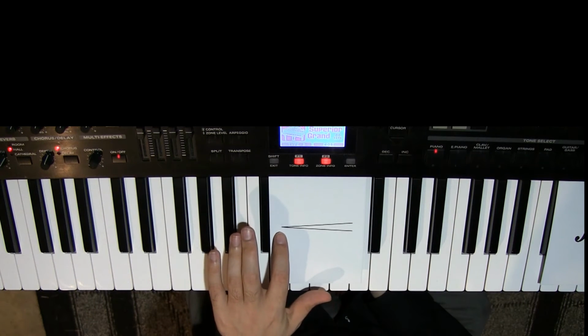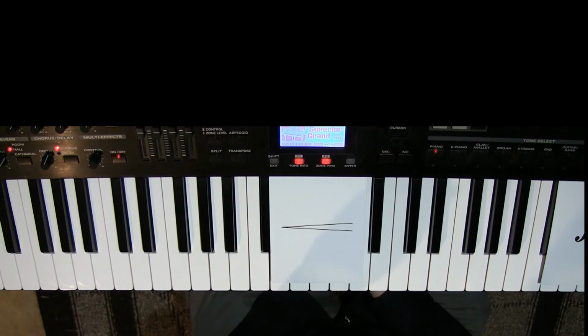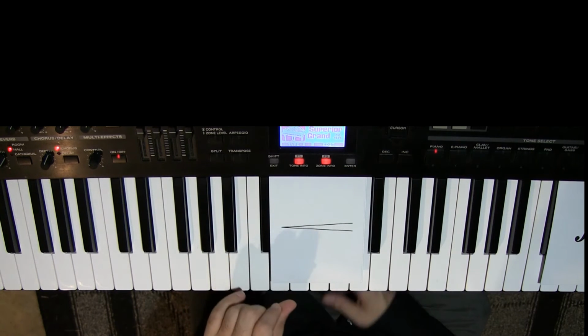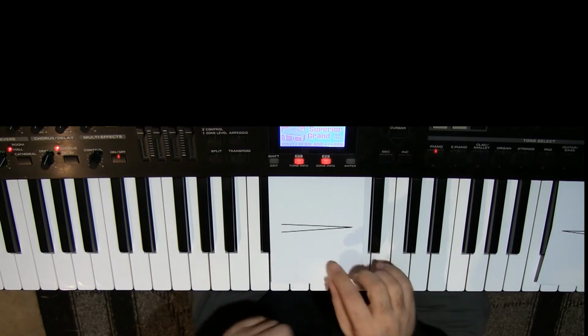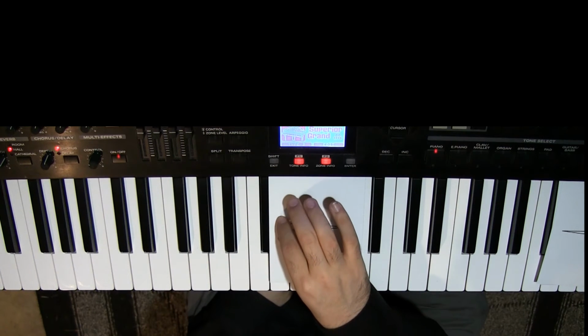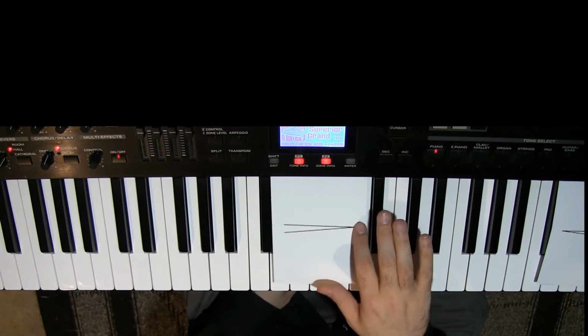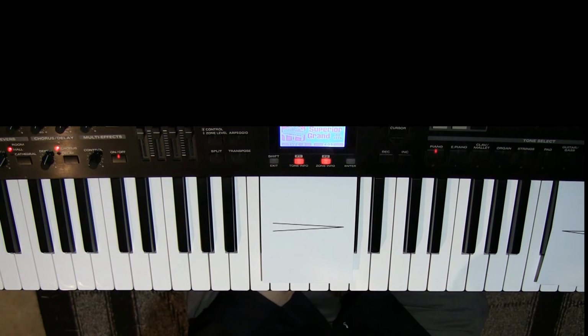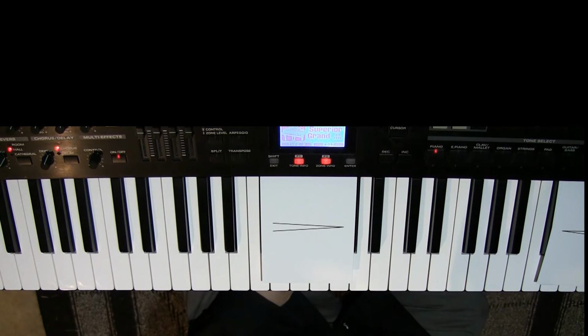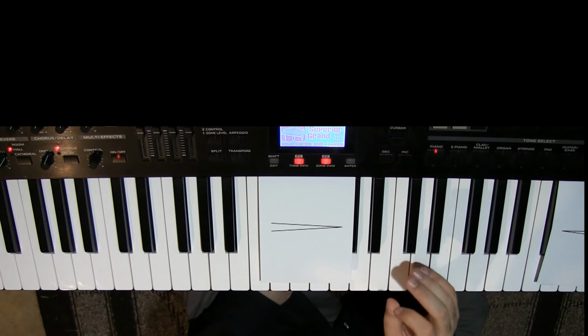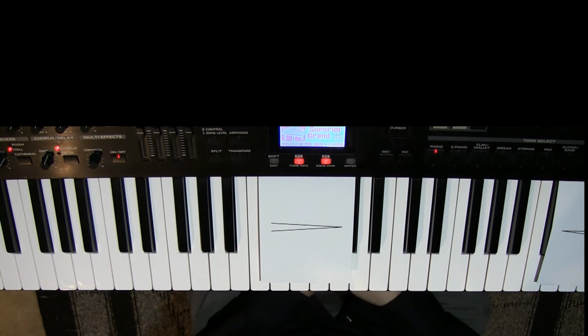So that's what that means. You start off soft and you get louder, and that is called a crescendo. And the next one, the opposite way, notice how it's large at first and then gets smaller. That's going to go from loud to softer, and that is called a decrescendo, or it's also called a diminuendo.